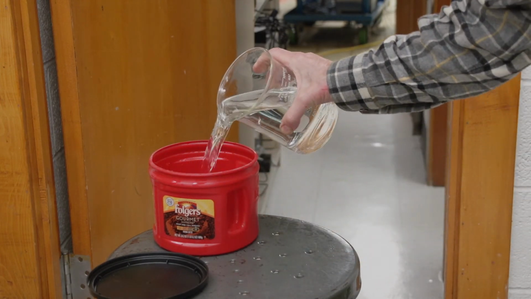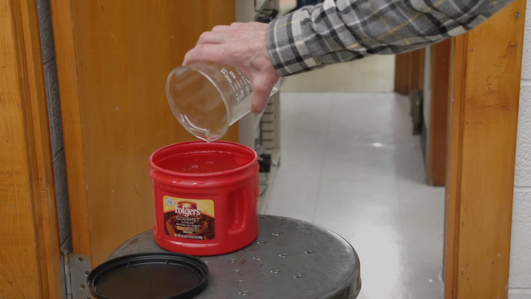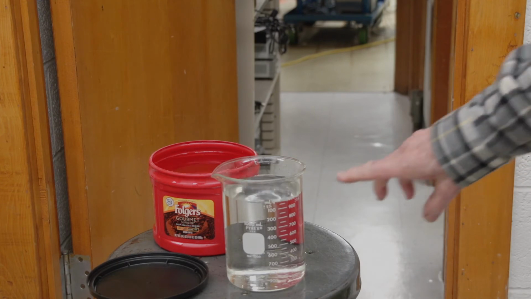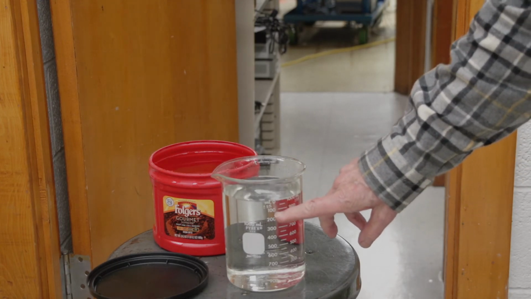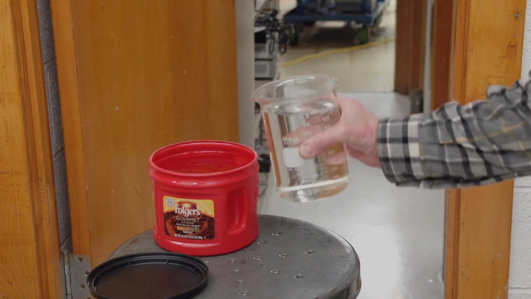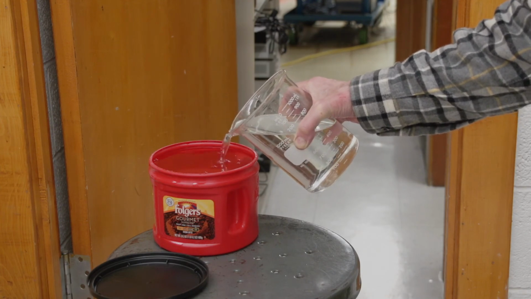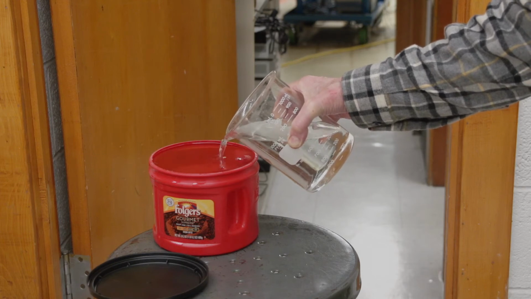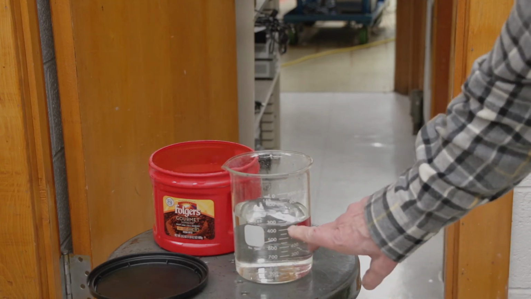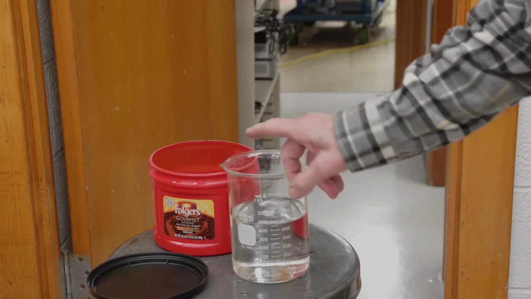Pour that in. Pretty sure it won't flow. Not quite at the top, so we'll need some more. Now the beaker is conveniently graduated. It's full at 1,000 milliliters, but it also tells me how much I've taken out as the level goes down. So we'll just add until it tops off at the top of this. Try not to overflow. That's pretty close. You can see we're down at just a shade more than 300 milliliters additional to the 2 liters that was already in there.